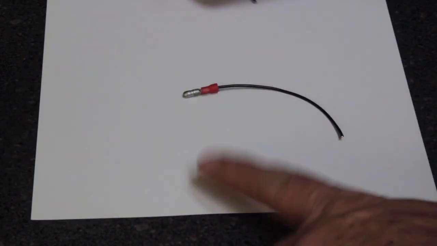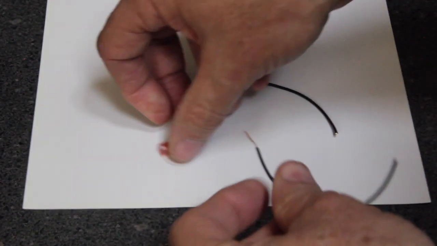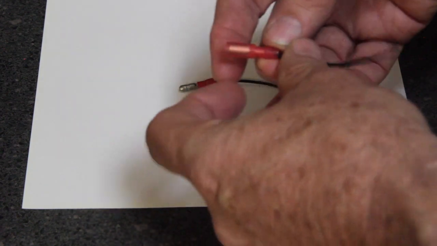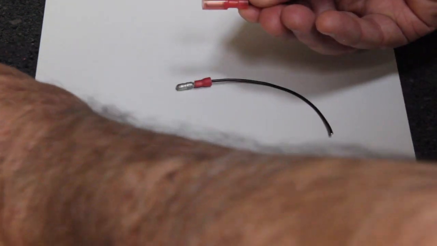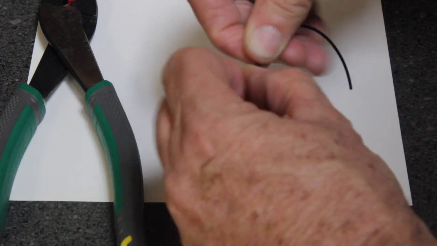We now can take the other wire, insert it into the female portion of the bullet connector. Again, sometimes I really like to twist these wires so they don't fray.